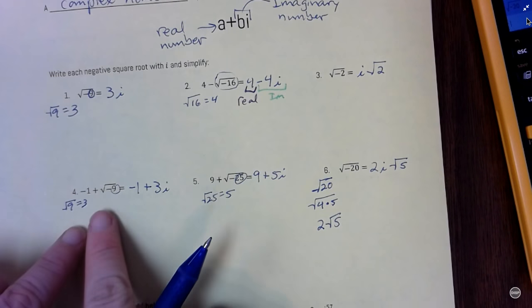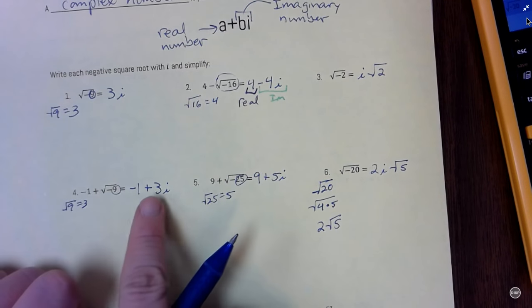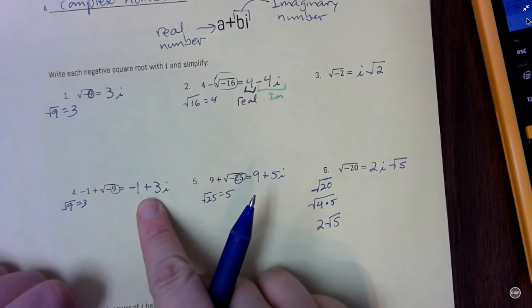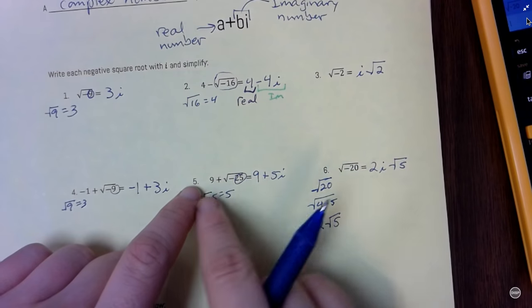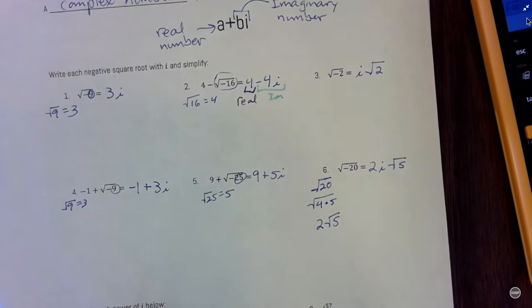Okay, so for number 4, you should have gotten negative 1 plus 3i. So there's your real part and your imaginary part. And number 5, you should have gotten 9 plus 5i, and there's your real part and your imaginary part.